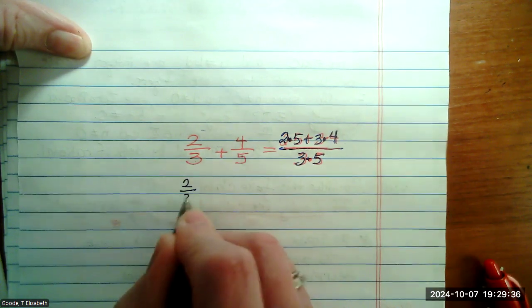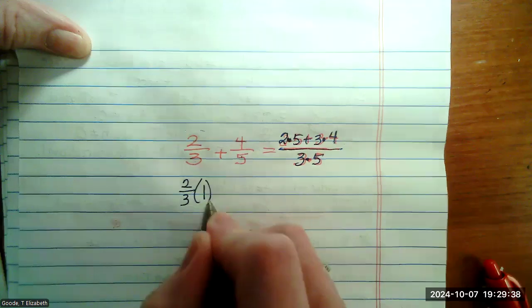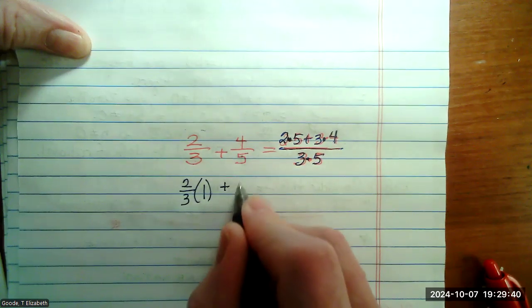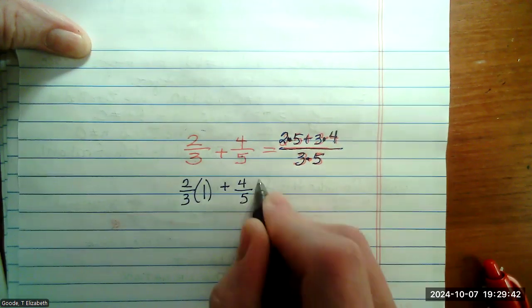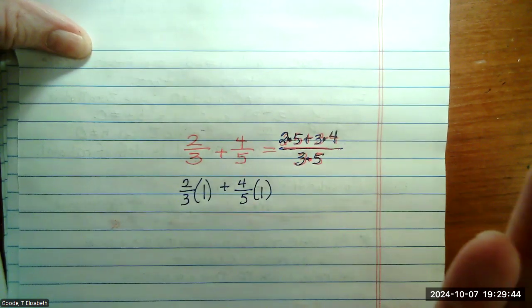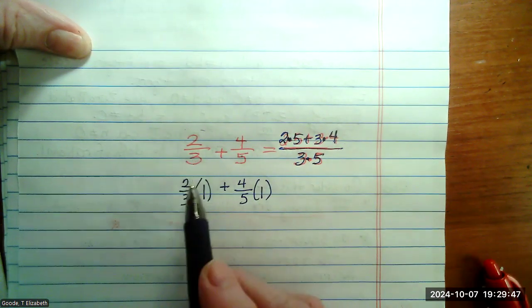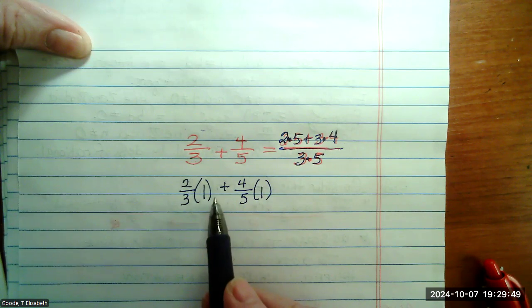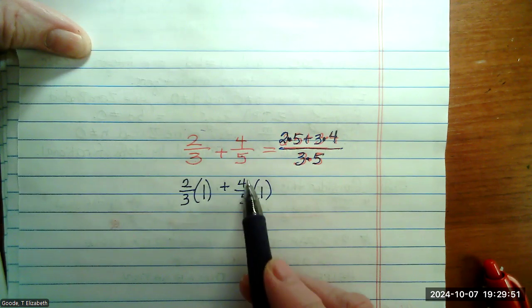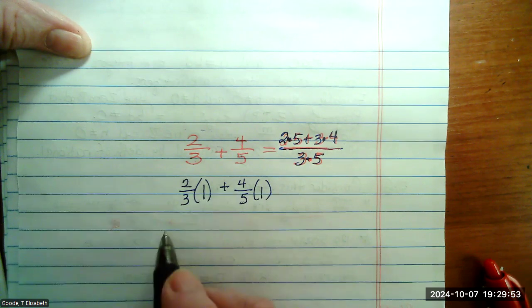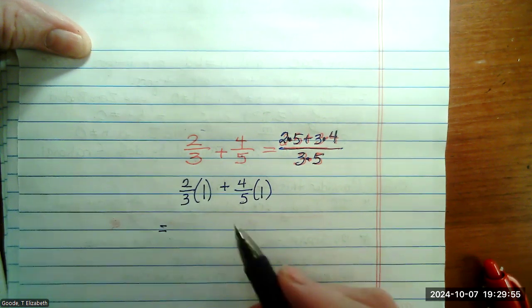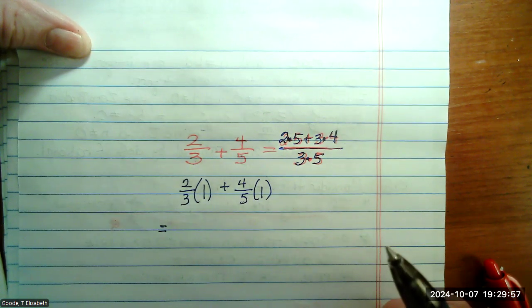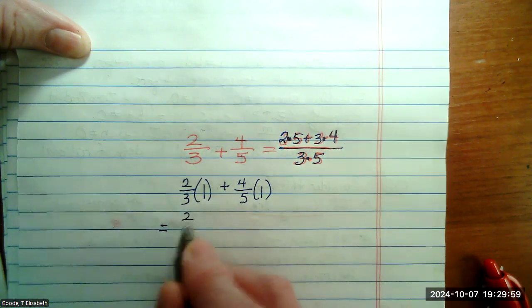You know how when we take 2/3, we can multiply it by 1, and that does not change it at all, right? You can multiply anything by 1. It doesn't change that. So 2/3 is really 2/3 times 1. 4/5 is really 4/5 times 1. So what we're doing here is we're using a form of 1 that suits our purposes.